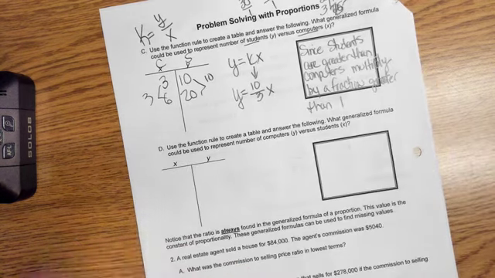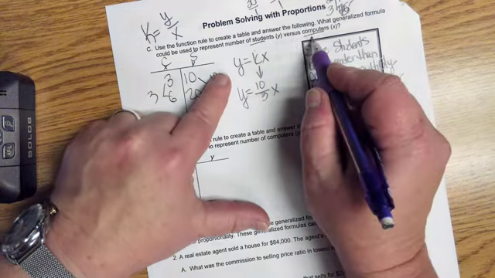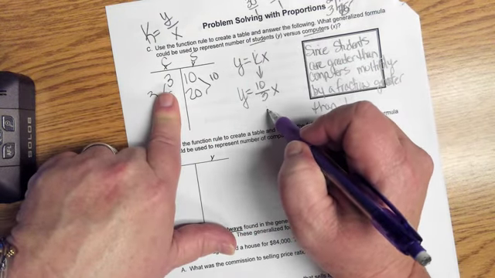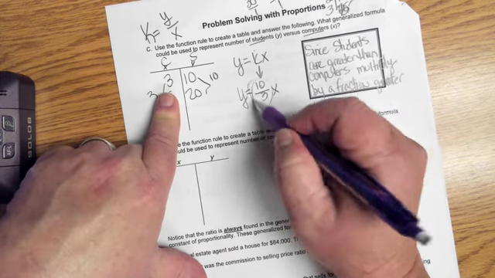Nobody's ever going to tell you that you have to do it by proportions or you have to do it by an equation. Just some situations lend themselves to being easier done. So when they're asking you for students to computers, since you have a fraction that's greater than 1, of course, you're going to multiply by a fraction that's greater than 1.